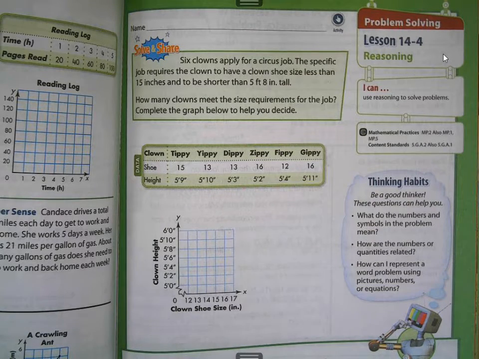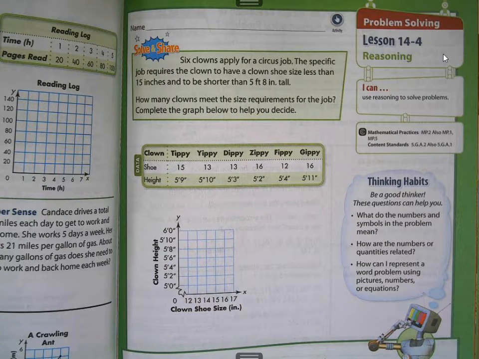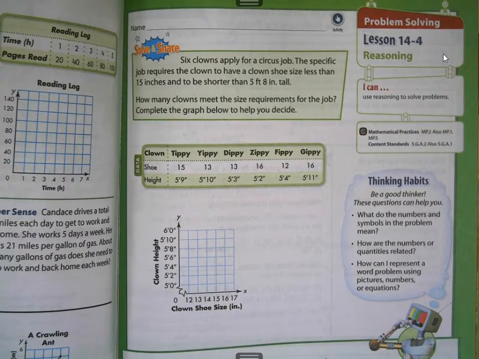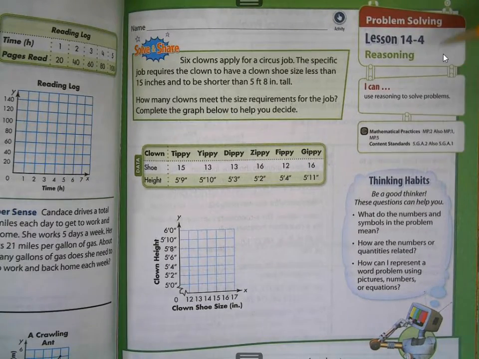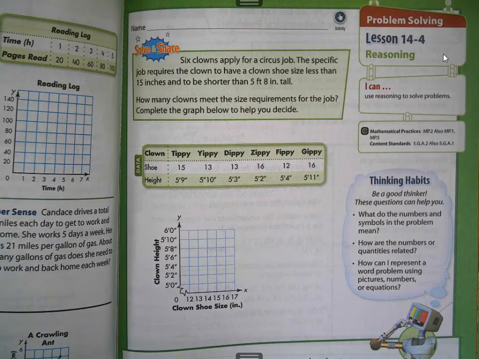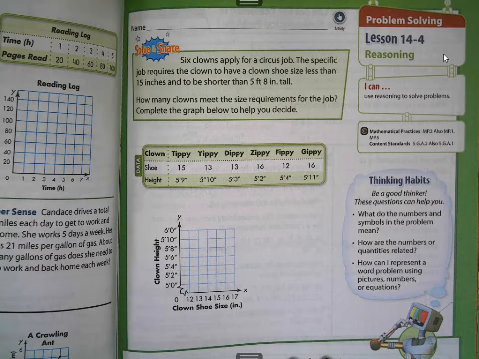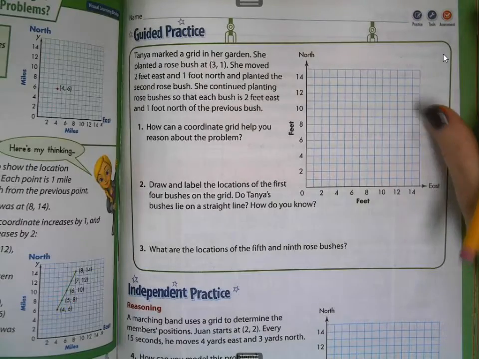We are working today on lesson 14-4. We're continuing with topic 14, working with the coordinate grid, ordered pairs, and all that good stuff that we've been working on since last Friday. I need you to open your books to page 577. You will need a pencil and a straight edge of some sort. If you don't have a ruler, you can just fold a piece of paper up a couple times and create your own straight edge.